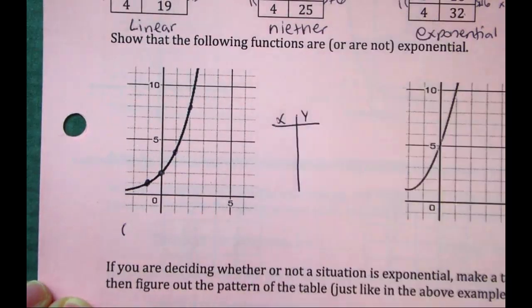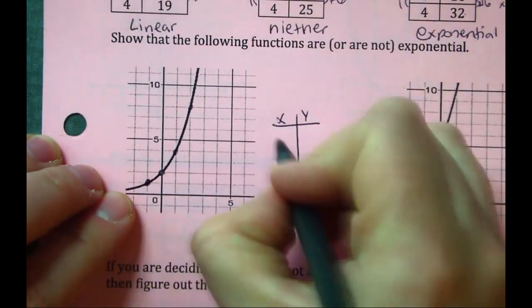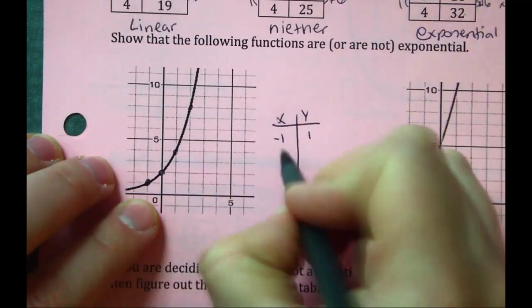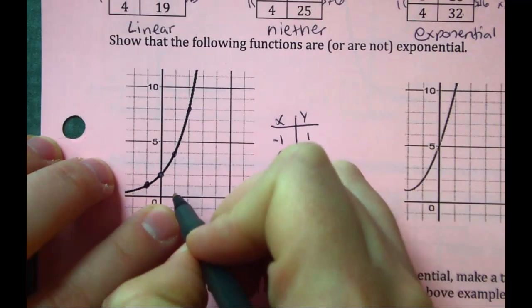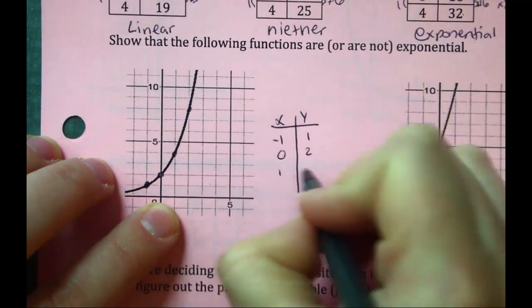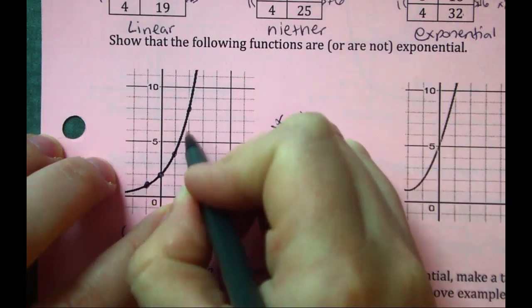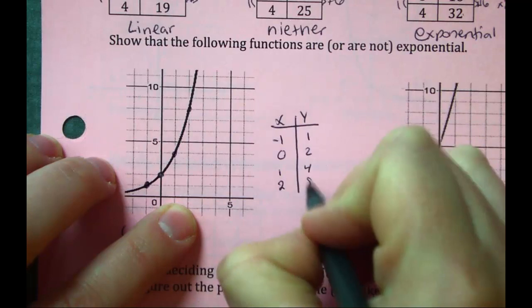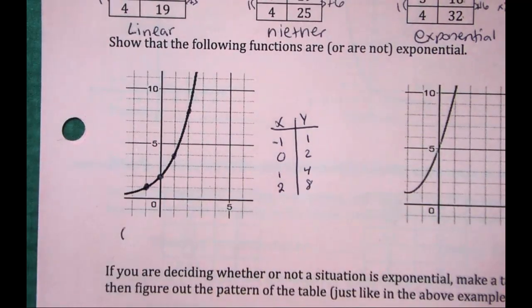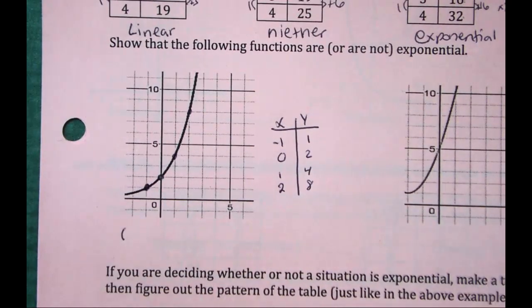And so my x and y values, I have -1, 1; 0, 2; 1, 4; 2, 8. And then we'll see if it has a constant multiplier, just like we did above.